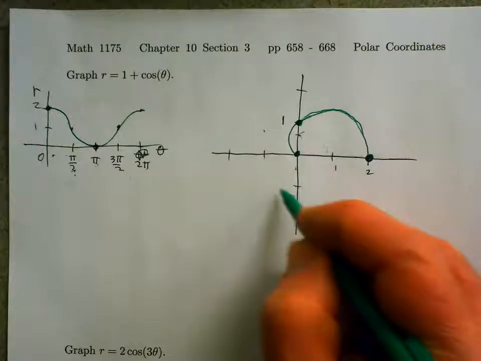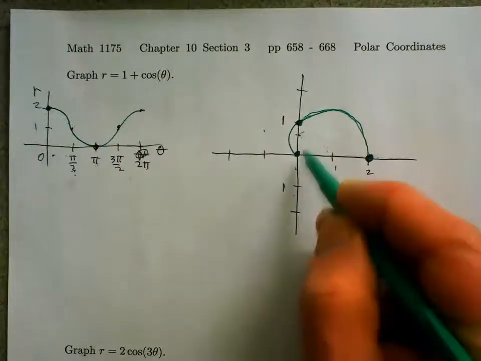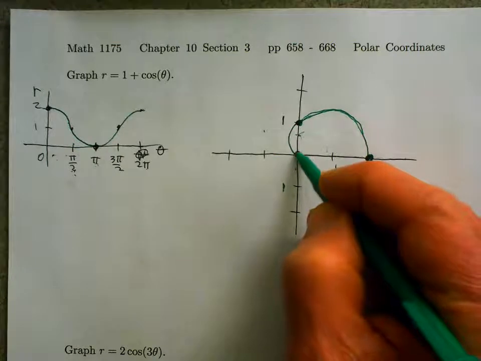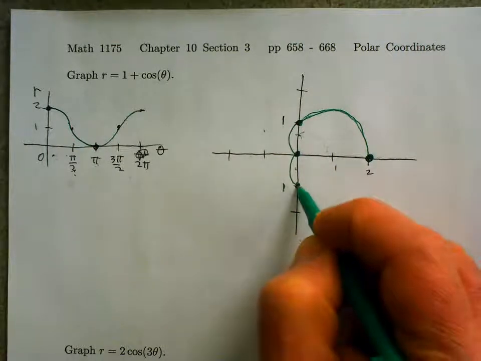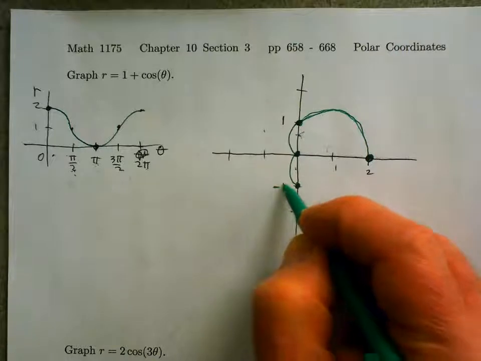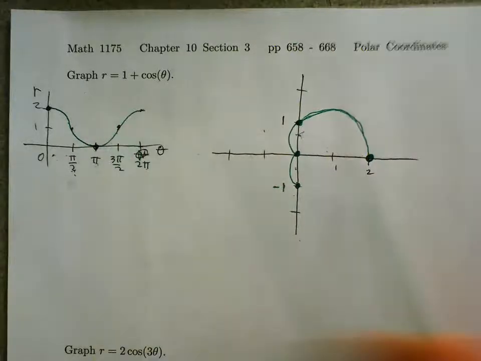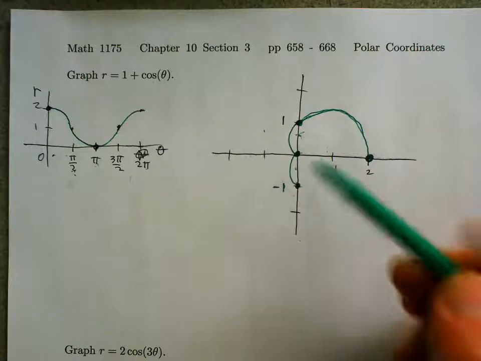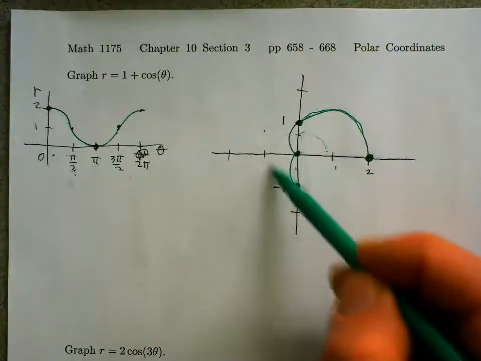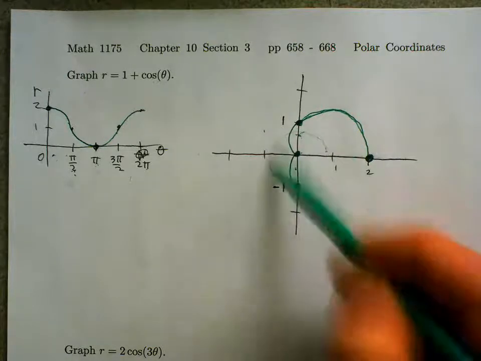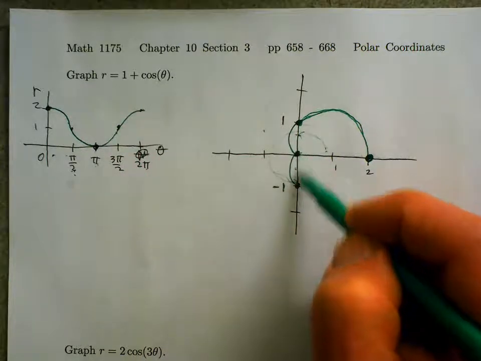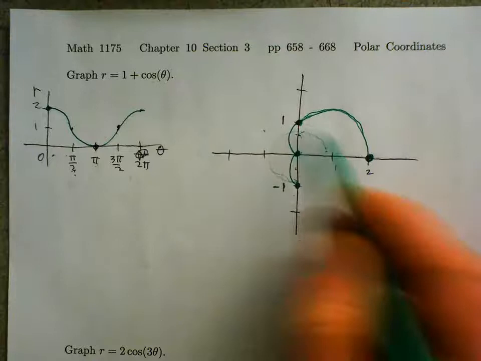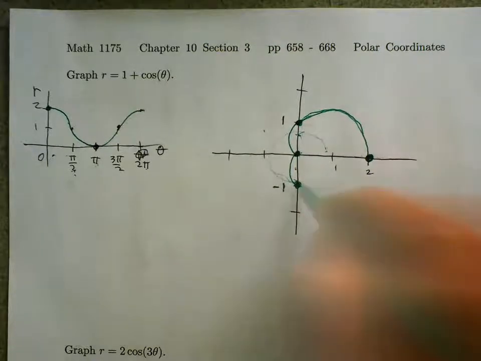So when we get to 3 pi over 2, in the xy plane, this point is -1, but remember what we do with polar coordinates? For the angle 3 pi over 2, we're going to move 1 unit from the origin in the direction of 3 pi over 2. So we're at this point.